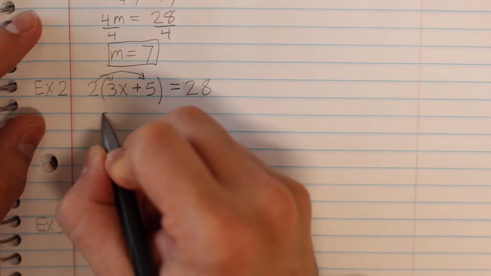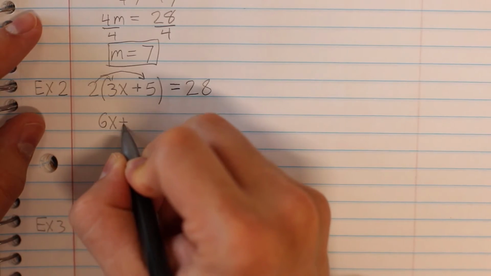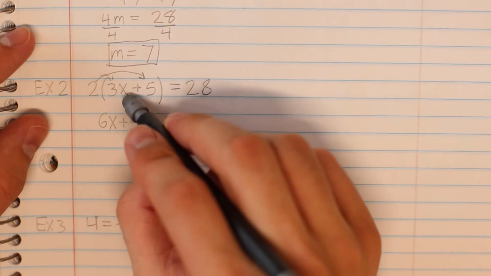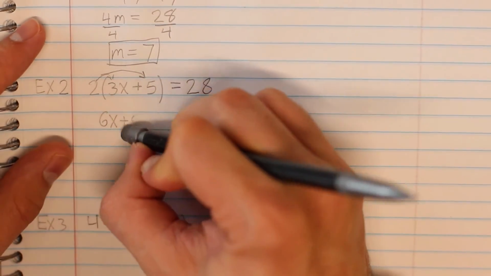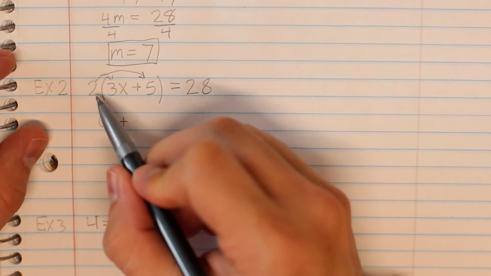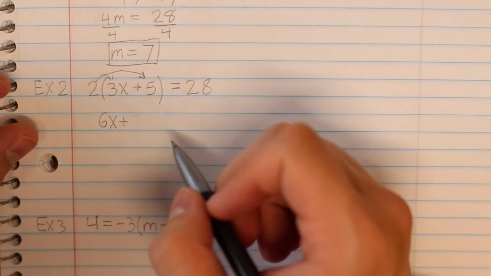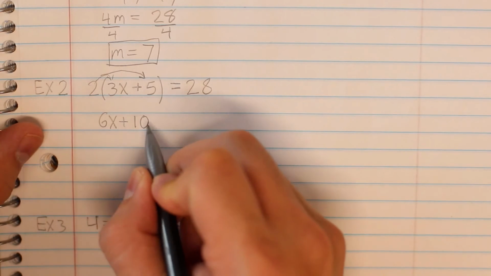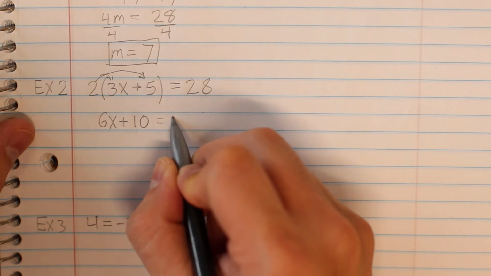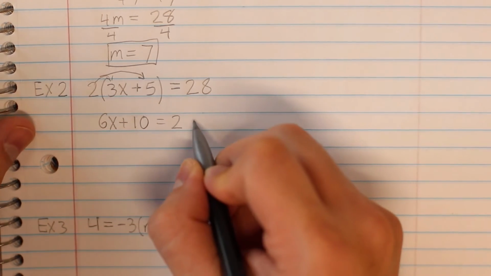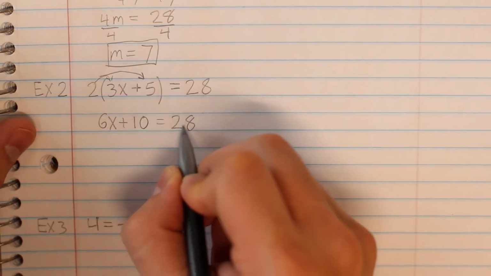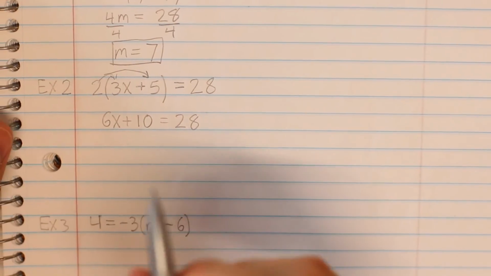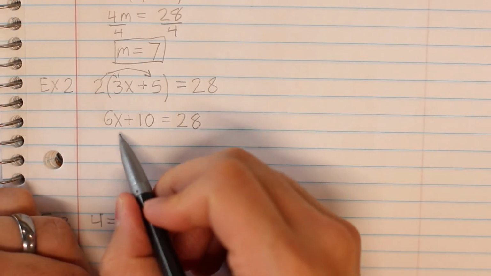So you do that and you end up with 6x plus 5. No, because you distribute to both of these things. So you don't get 5, you would get 2 times 5. Well, 2 times 5 is 10. So we have 6x plus 10 is equal to 28. Now we didn't distribute over here, so this is still 28, okay? So don't go and change it to 28 or anything. Now we need to solve this, and look, it's a two-step problem.